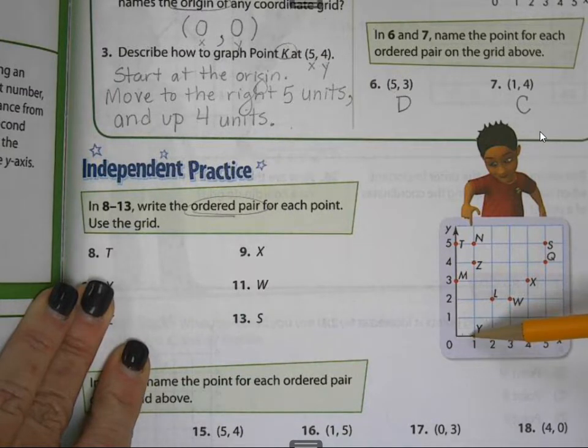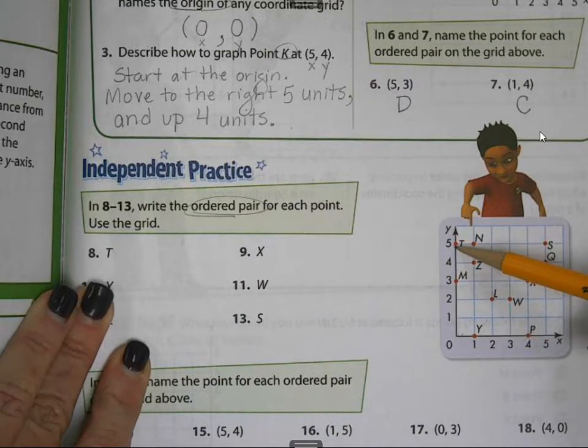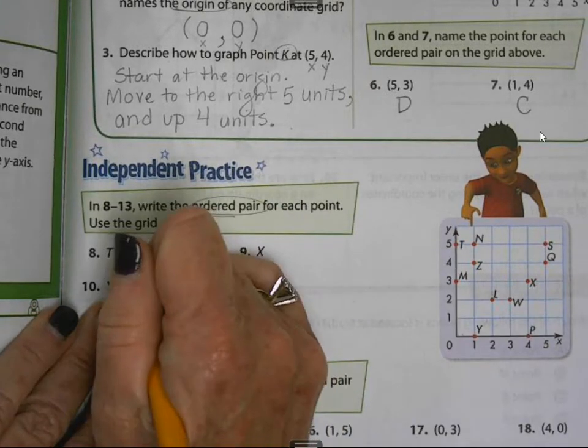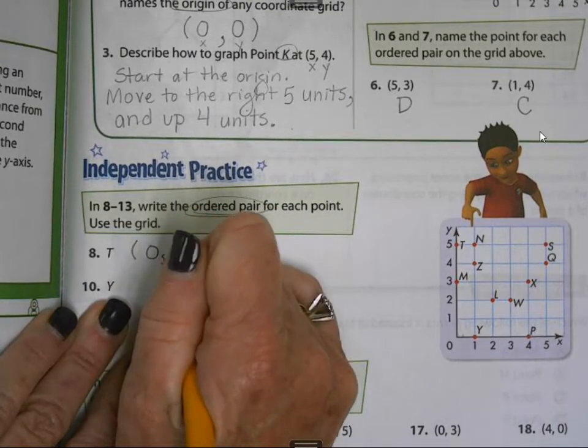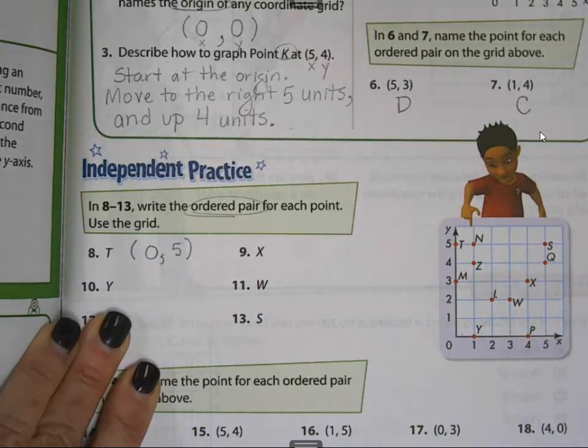So we don't move any over on the x. So we are staying on the origin at 0, but we jump or move up 5. So point T would be located at 0, 5. And there's my correct format for writing the ordered pair.